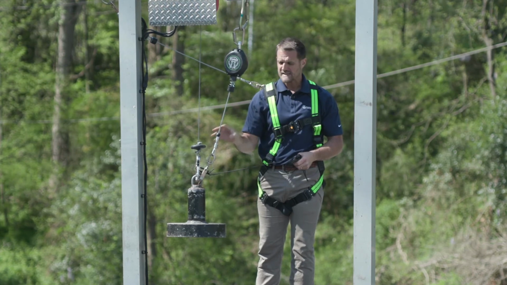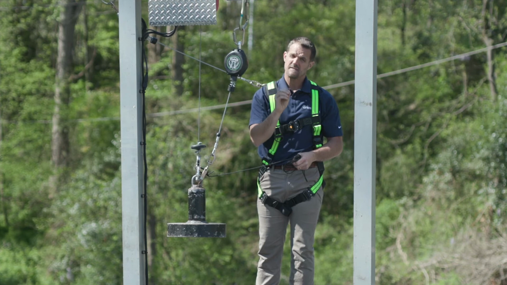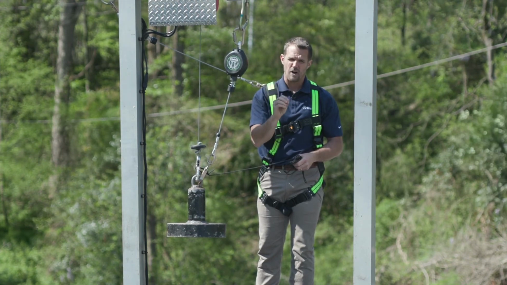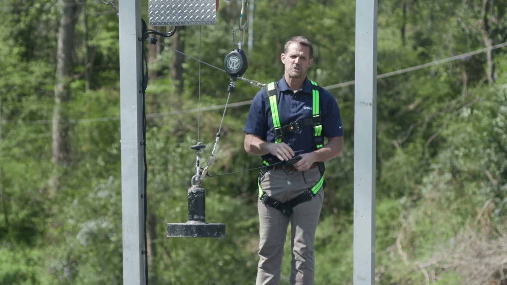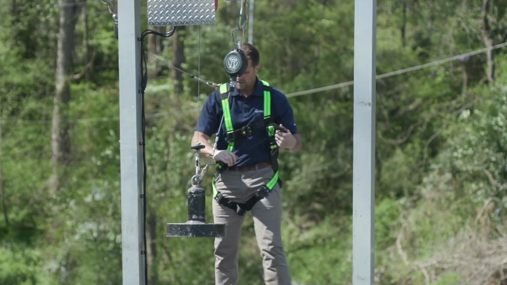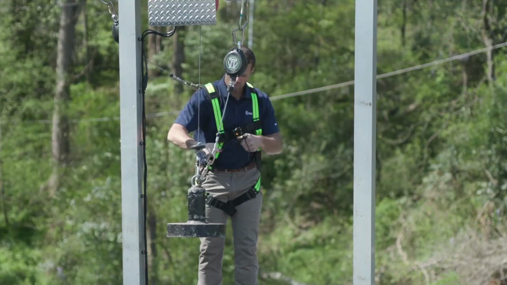Why is that important? Because it allows you to work at those lower clearance heights. In fact, statistically, most falls on job sites in the US happen between 11 to 13 feet. That's why we're showing you this SRL. We'll count down the same way and do a drop. 3, 2, 1.